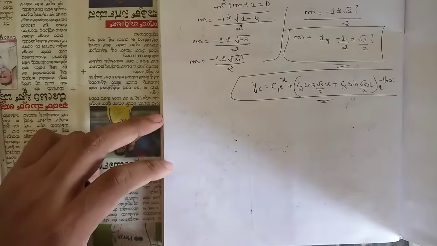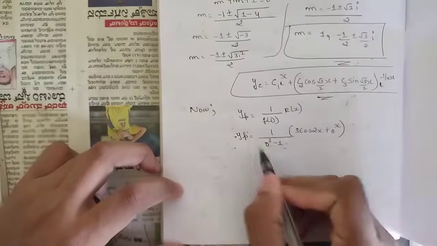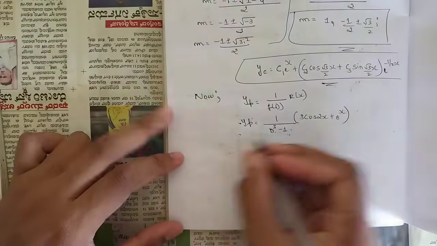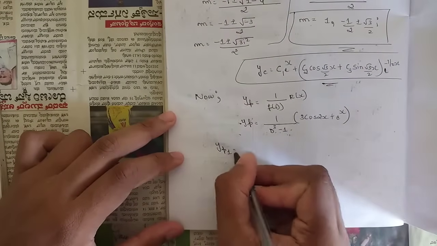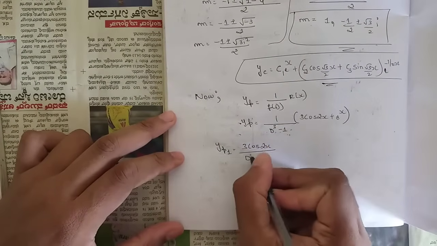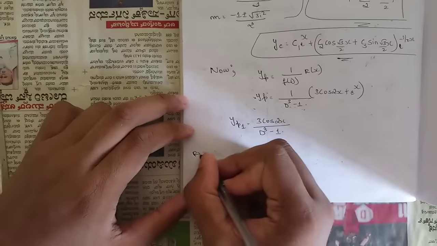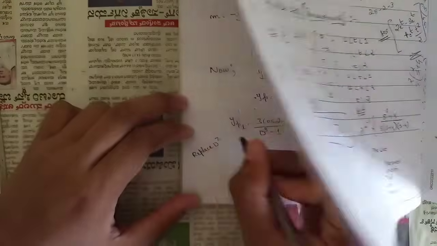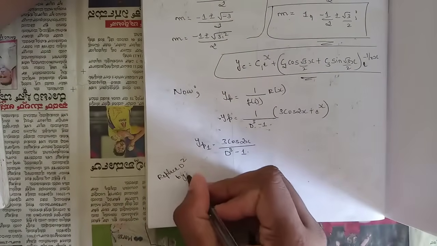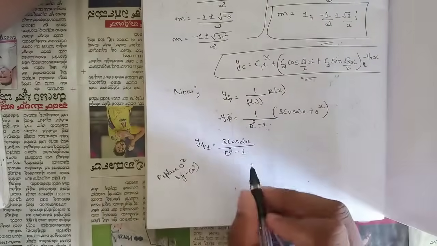Now find the particular integral. I have written the formula and the corresponding values. That is f of d here is d cube minus 1 and r of x is 3 cos 2x plus e power x. Now we need to split r of x. First we find yp1, which is equal to the first term, 3 cos 2x divided by d cube minus 1. In this second type we need to replace d square by minus a square. But here we don't have a d square term, so we need to split this d cube as d into d square.